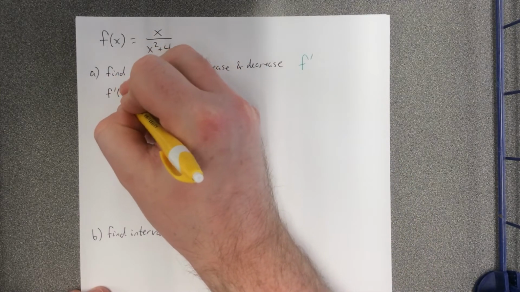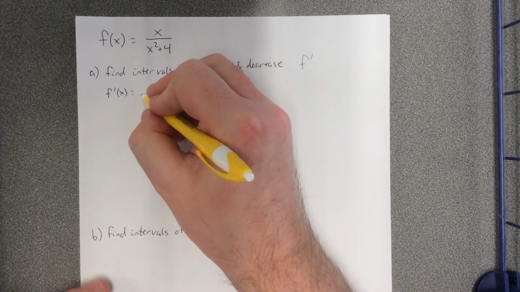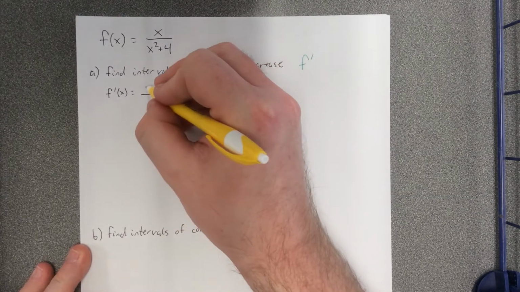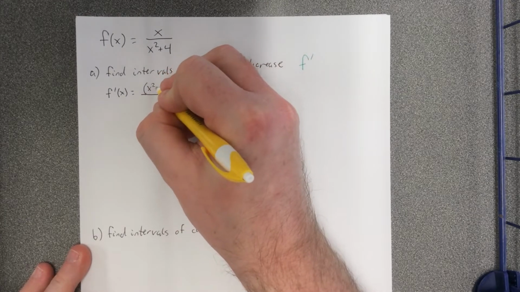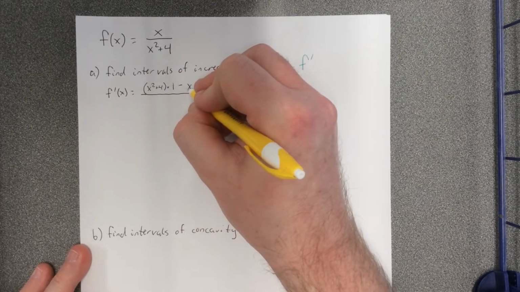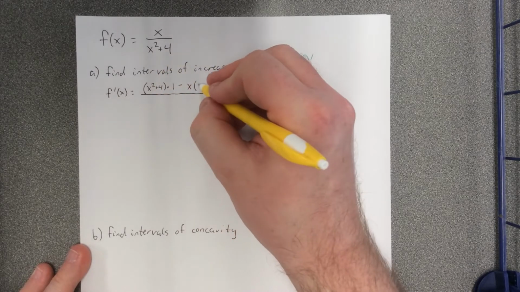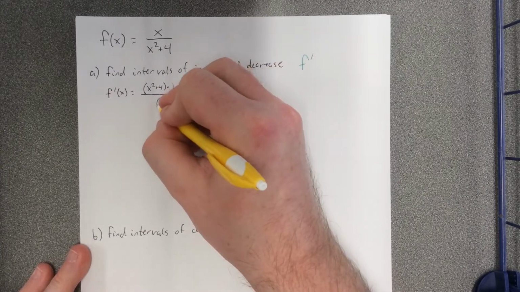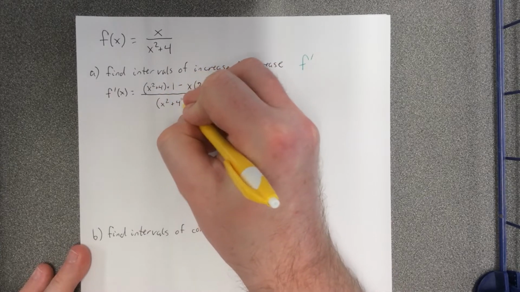To take this derivative, we're going to need the quotient rule, one of my favorite rules for derivatives, as my students will tell you. This will be low, d high, derivative of x is 1, less high, d low, derivative of x squared plus 4 will be 2x, over the square of what's below.